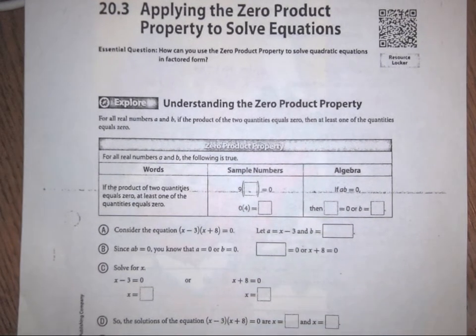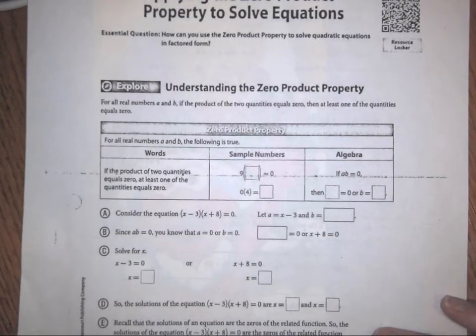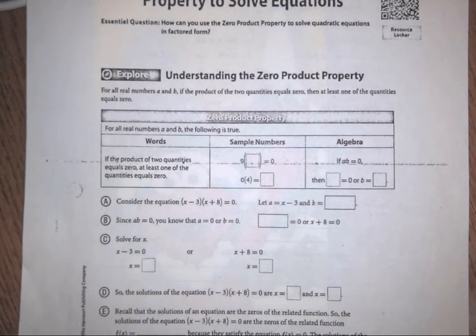We're going to be talking about the zero product property and how we can apply it to solving quadratic equations. First, a quick review of the zero product property. If the product of two quantities equals 0, at least one of the quantities must equal 0. Or in other words, anything times 0 is 0.